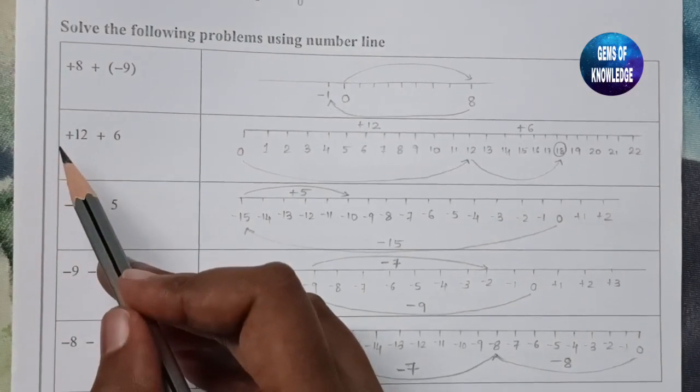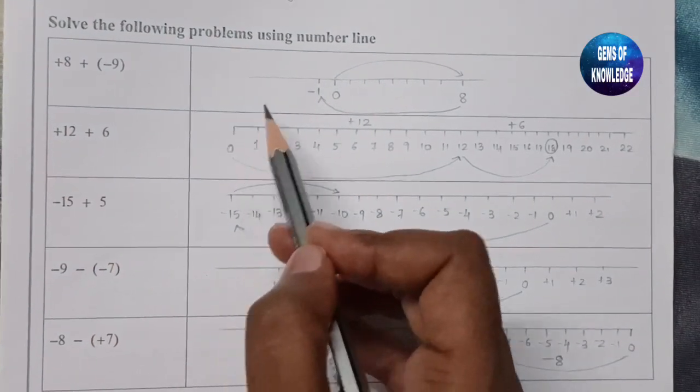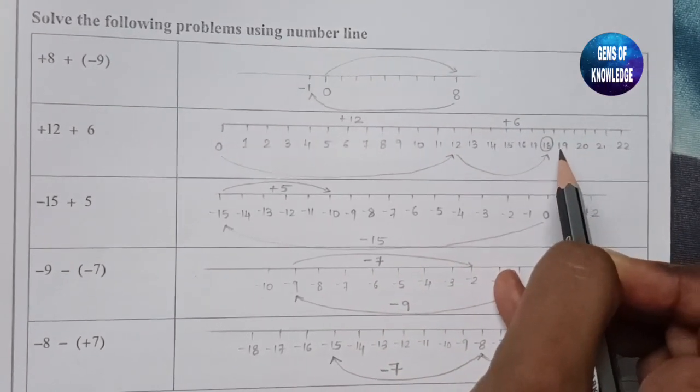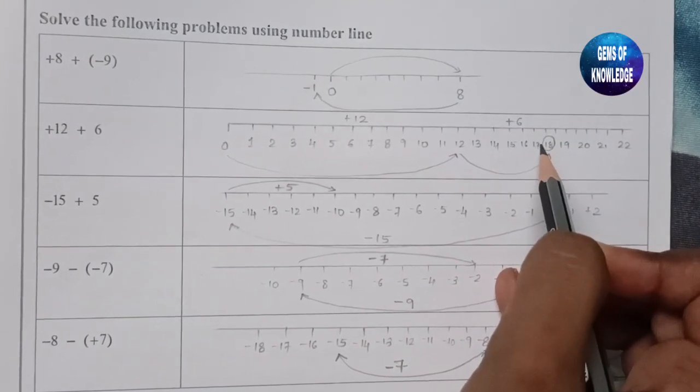Okay. Then here, 12 plus 6. So first you have to move 12 here. Again plus 6 means again in the same direction you have to go. You will get the answer as 18.